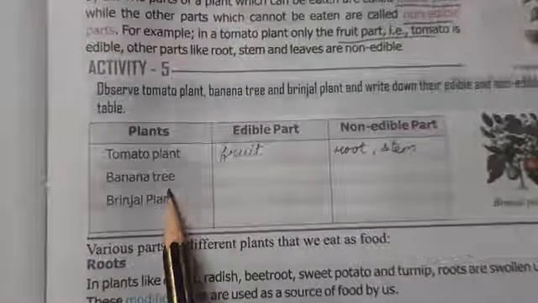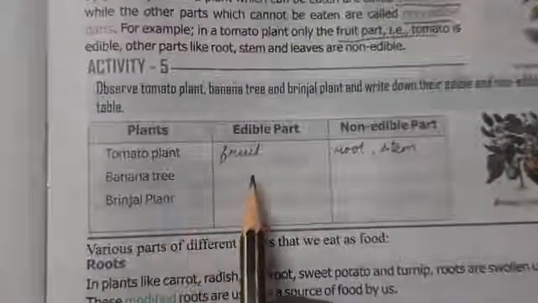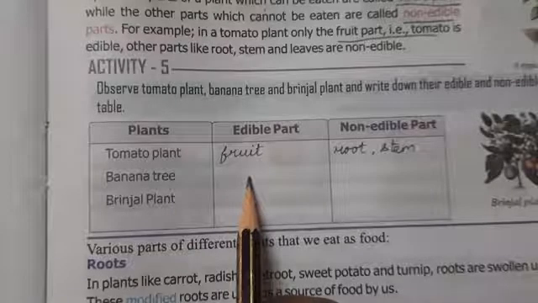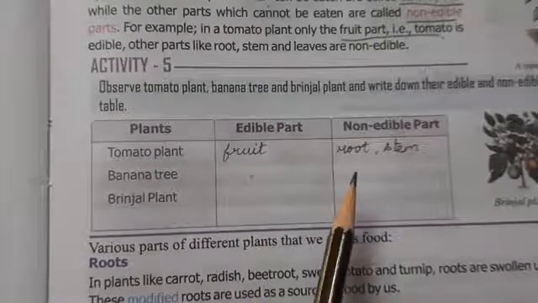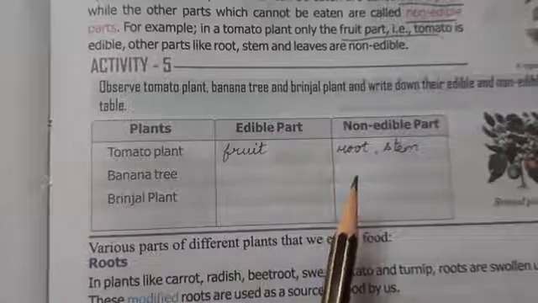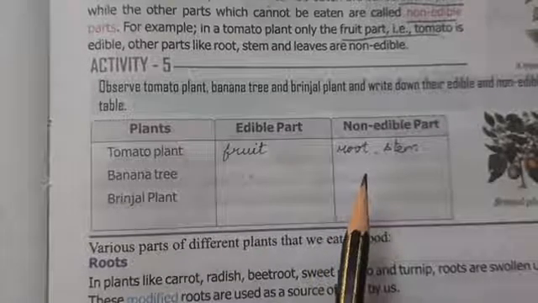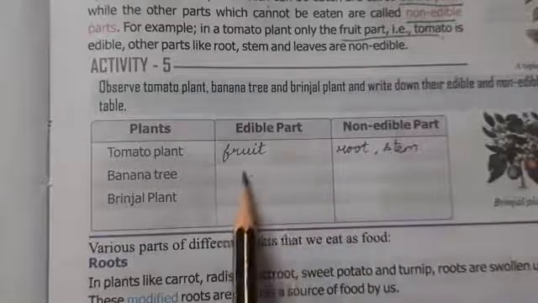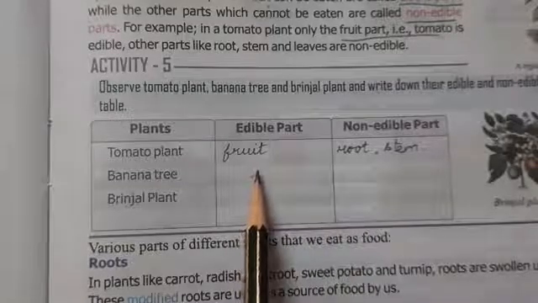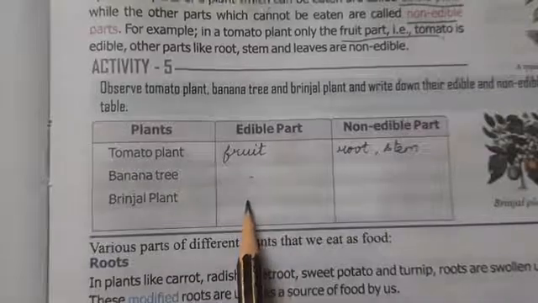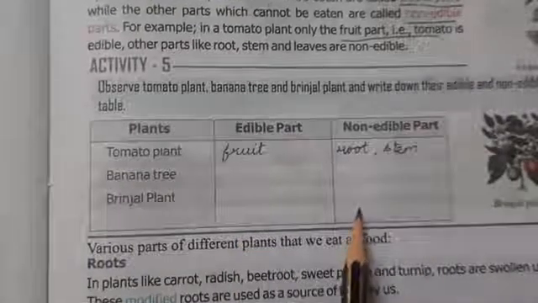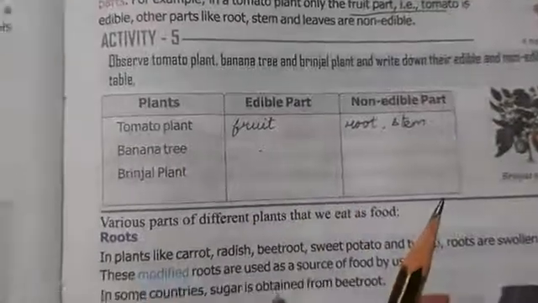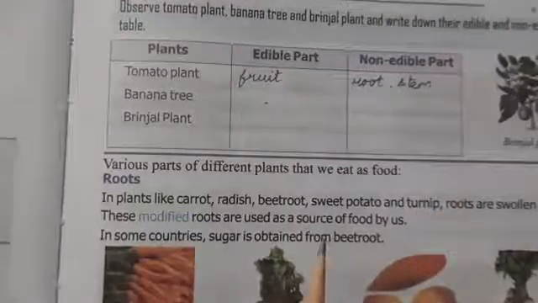In a banana tree, which is the edible part? It's again the fruit. Then which is the non-edible part? You have the root. In some parts of India, they eat the stem of the banana also. So stem is also an edible part of a banana tree. Then in the same way, in the brinjal plant also you will fill this table.